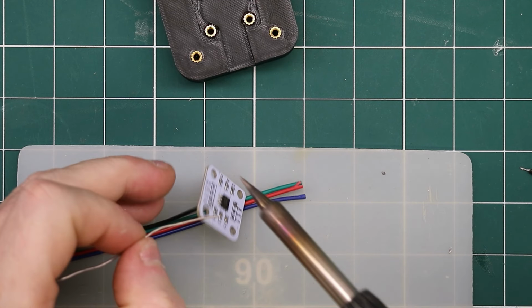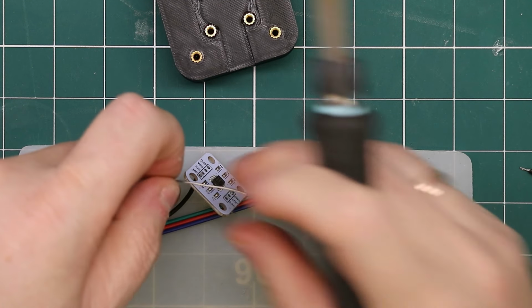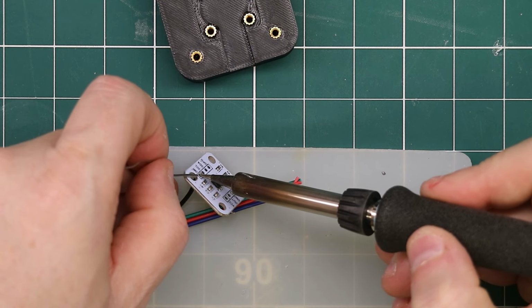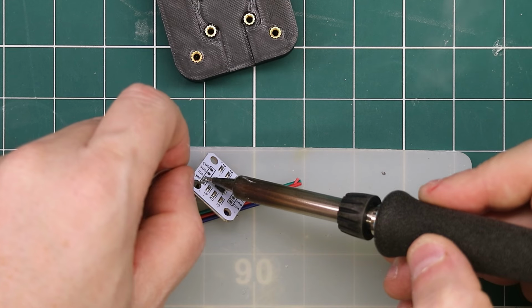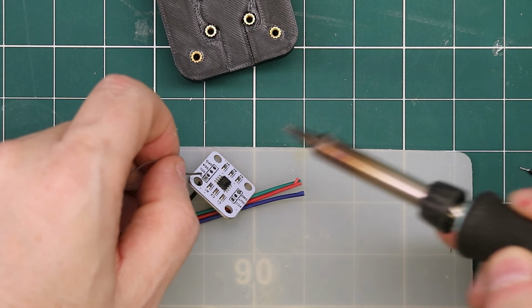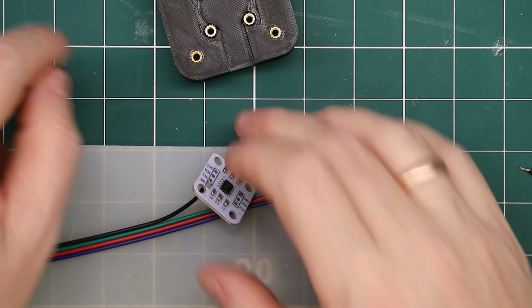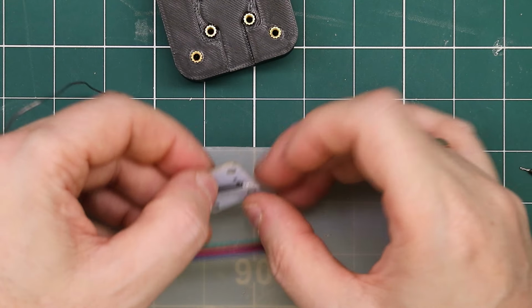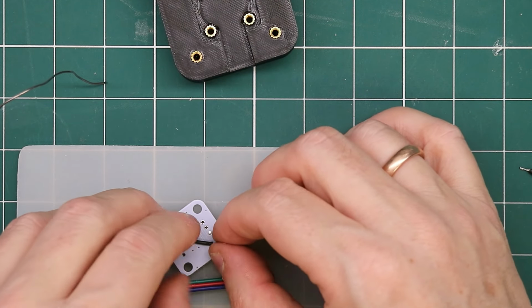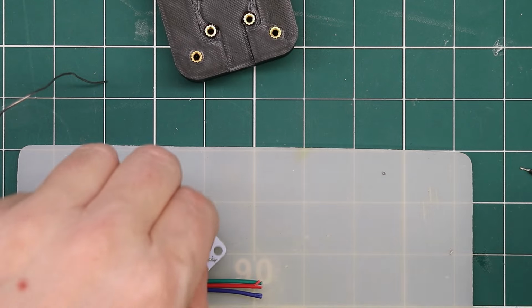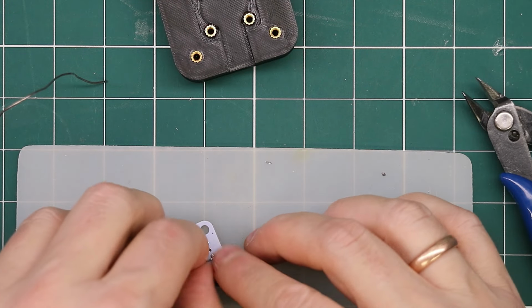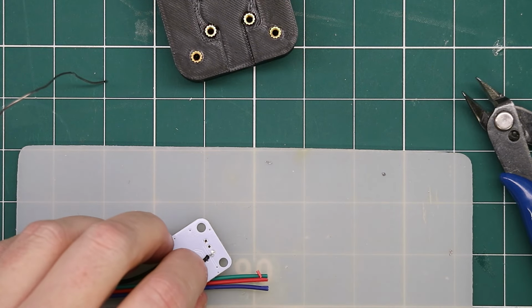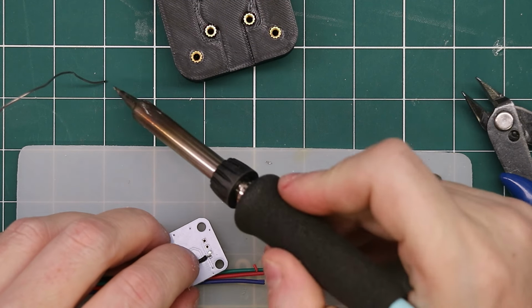So let's see if we can get that soldered. I think we can. Yes. And I'll just place this, cut off most of that and just place it on top of the pad.